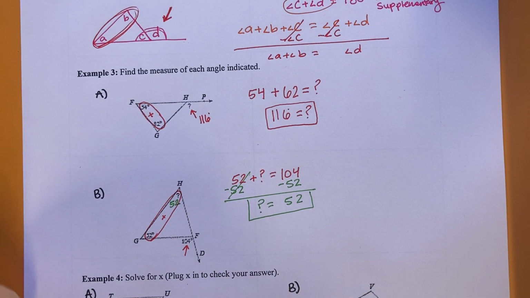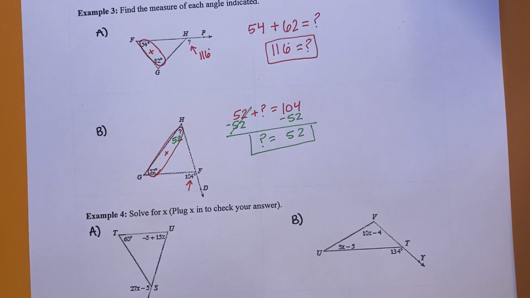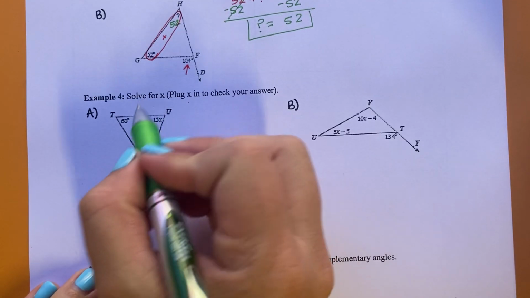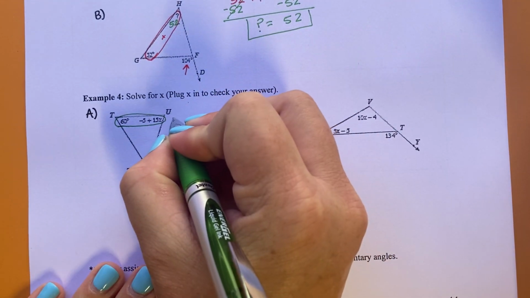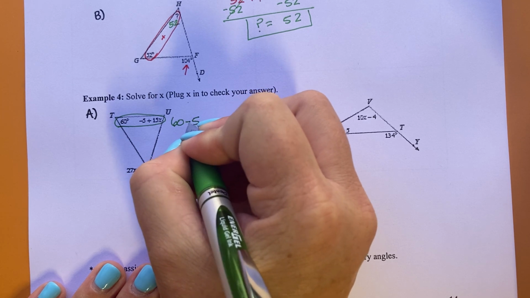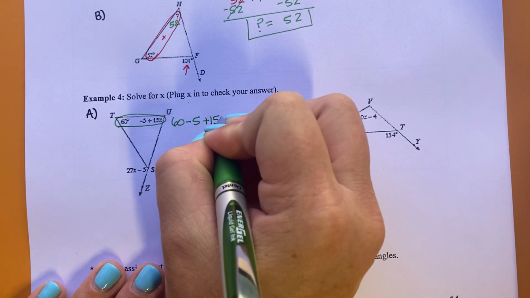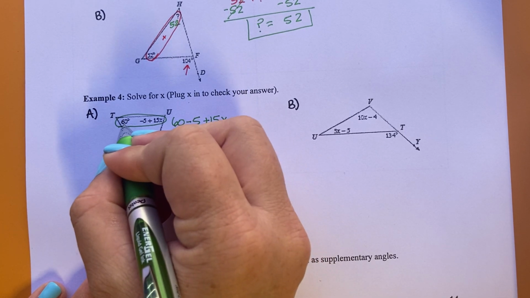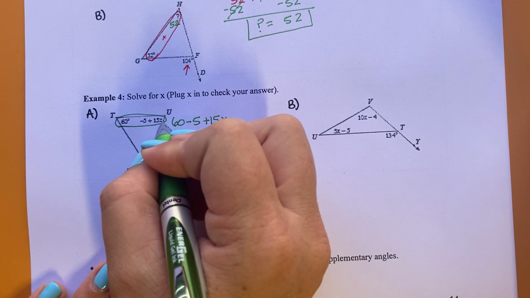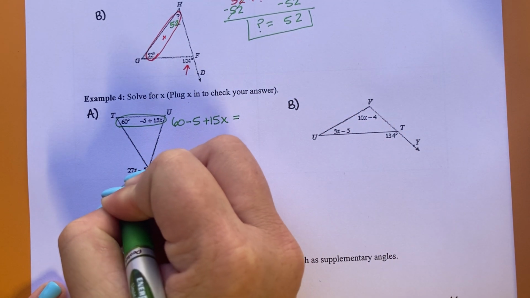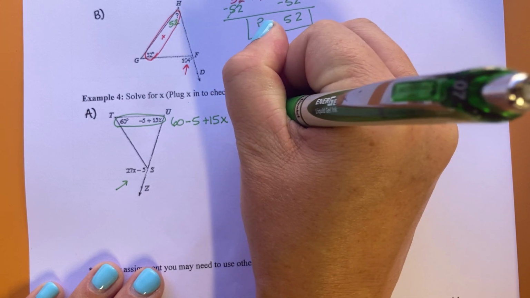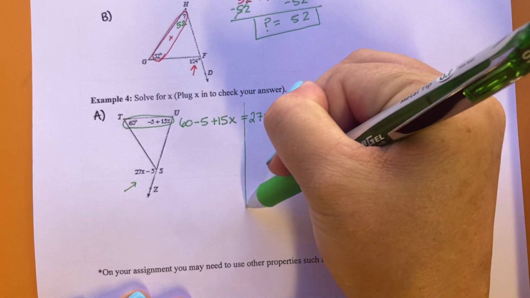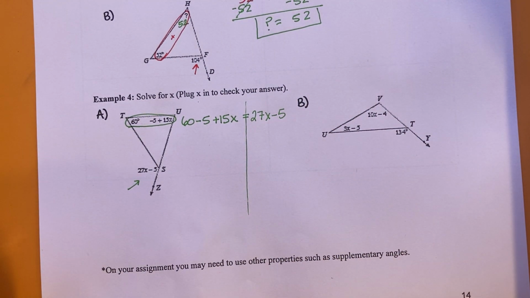Now they're going to throw in a little bit of algebra for us, solving for x. So we're going to take the two interior angles. We have a 60, a minus 5, and a plus 15x. That's our inside pieces that we're going to put together. We keep the signs the same: positive 60, negative 5, positive 15x. And it will equal this exterior piece, 27x minus 5. If you want to, you can draw an imaginary wall here, the equal sign.